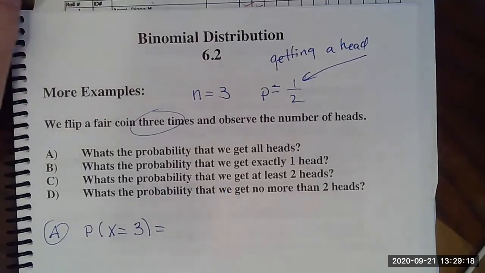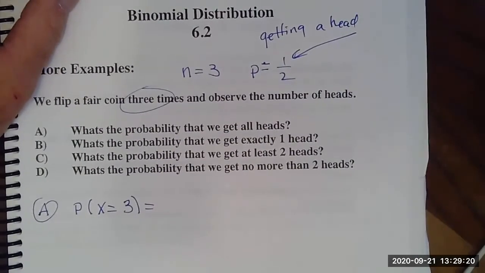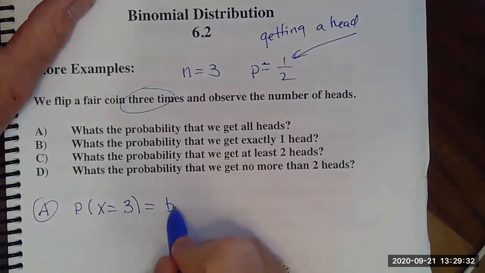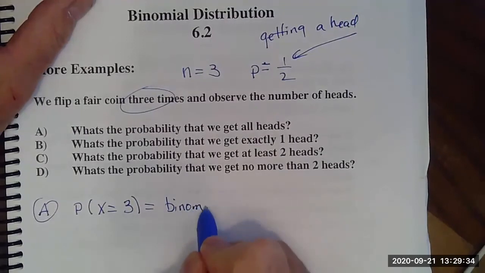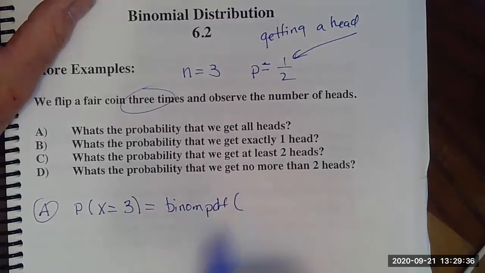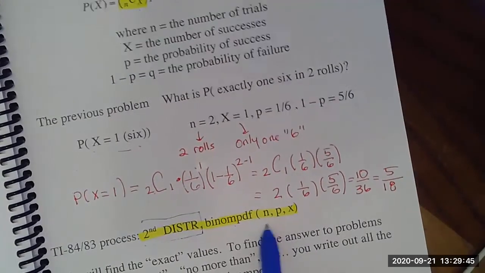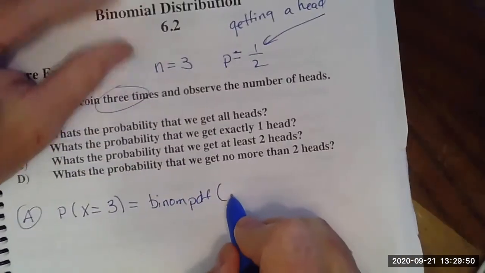Okay. Now, if you did the formula, which you don't need to do, by the way, if you did the formula N choose X, it would be 3 choose 3. But binom, B-I-N-O-M, PDF is, well, it's right over here. It's NPX in that order. NPX.